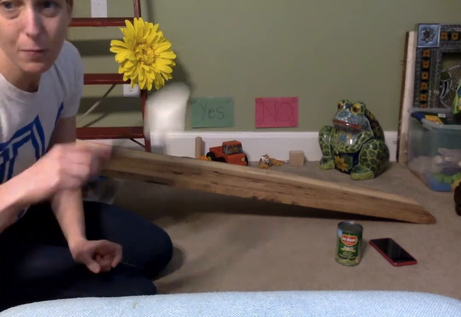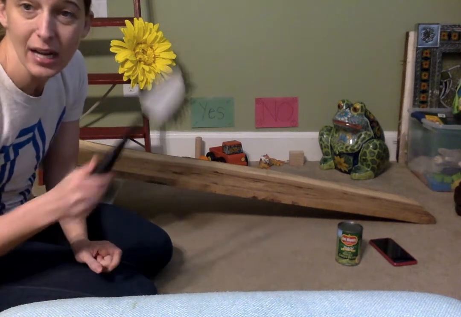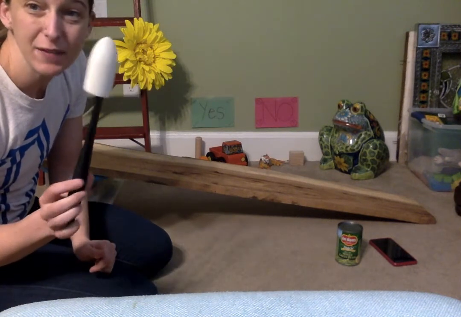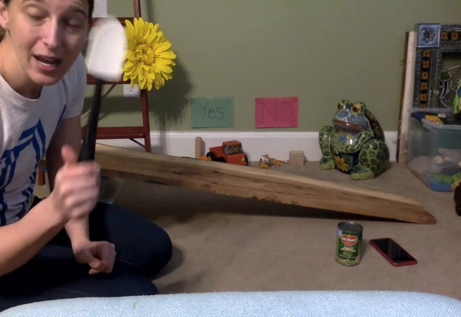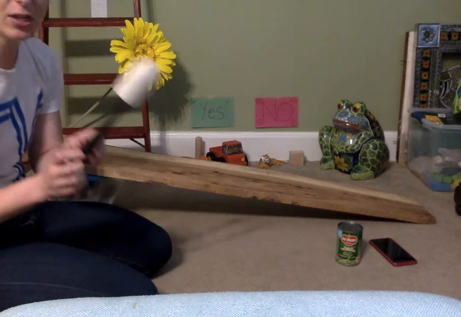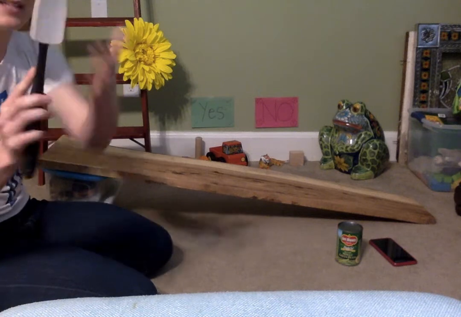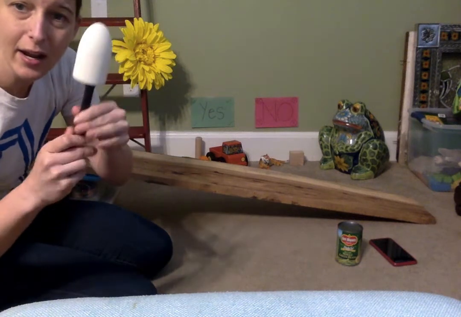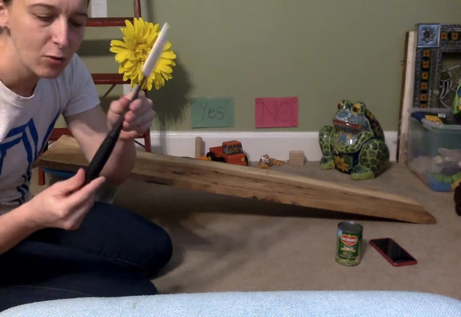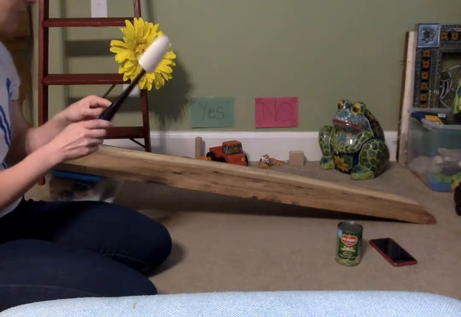People use this for mixing things up in their kitchen. You may have seen one of these in your house too. So I'm going to put this spatula at the top. It's long and has a flat part right here. The bottom's kind of round and curvy. All right, let's take a look.